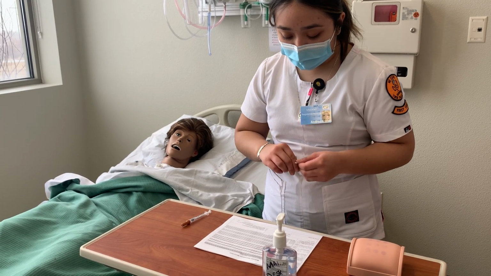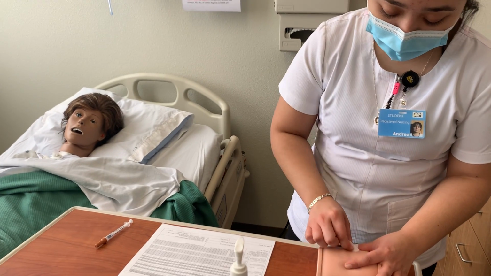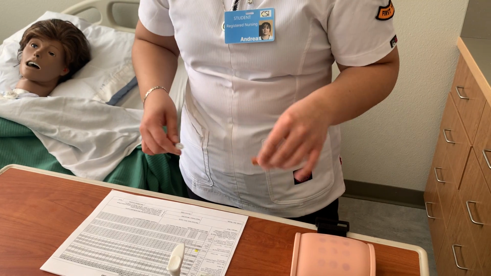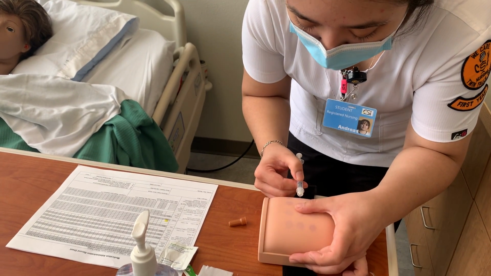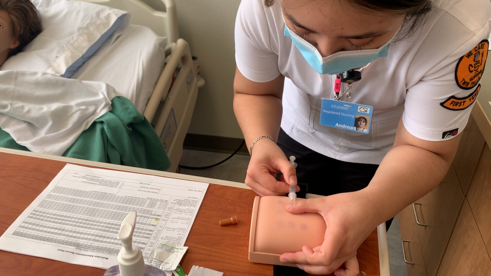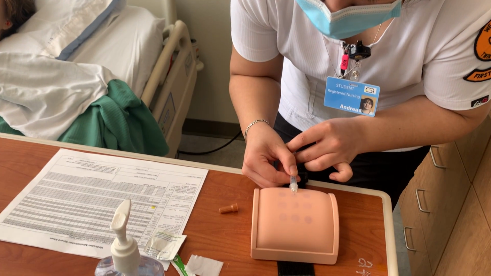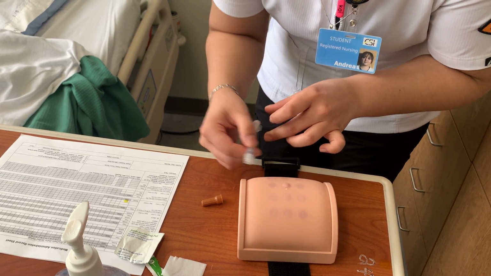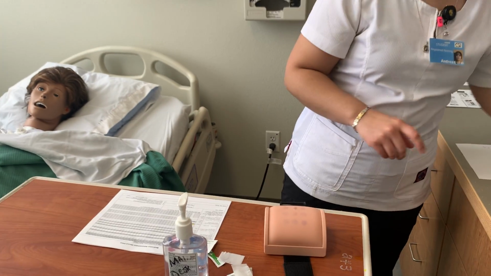So I'm going to go ahead and do this on your forearm, Martha. I'm going to go ahead and wipe the area. Make sure that the bevel is up. I'm going to go ahead and inject it. Okay. And we have bleb there. I'm going to discard it in my sharps container.